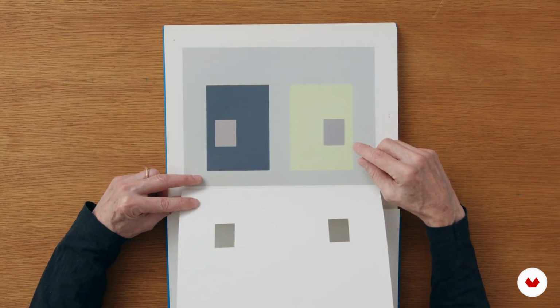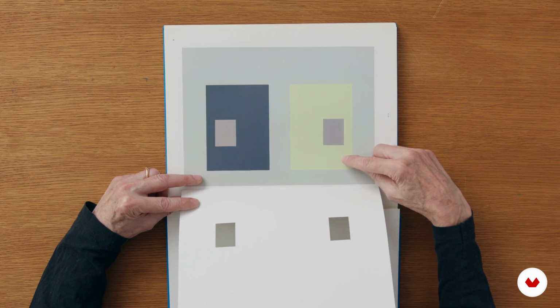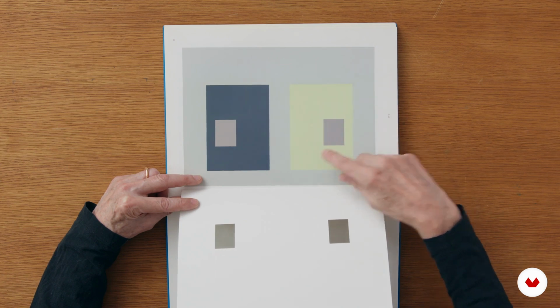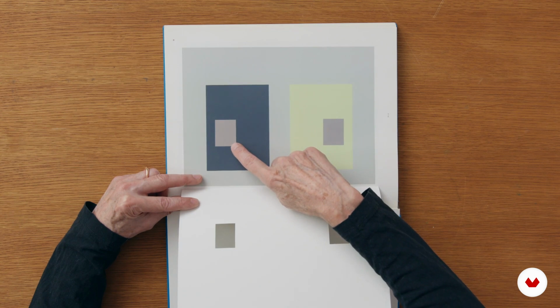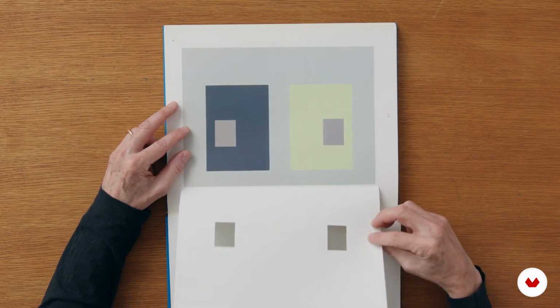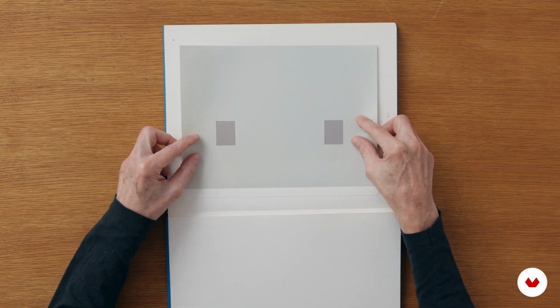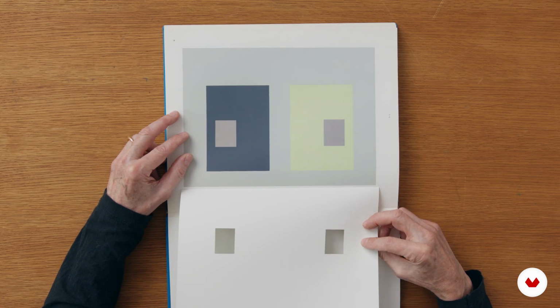So now we can see what's really going on. The background color is affecting the inside color by subtracting its essential qualities. In this case, the light green is subtracting its lightness from the rectangle, making it look darker. In this case, the dark color is subtracting its darkness, making the rectangle look lighter. In fact, they're the same physical color, but we see them differently. So Albers says this is what we call factual color, and this is what we call actual color. It's actually what we see.